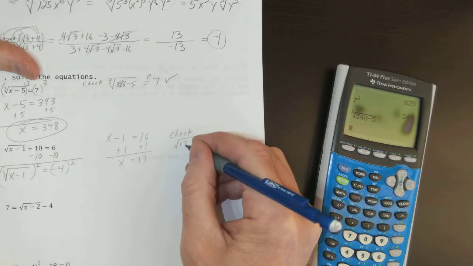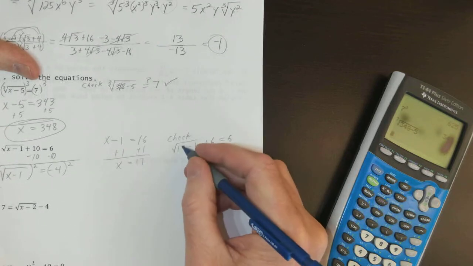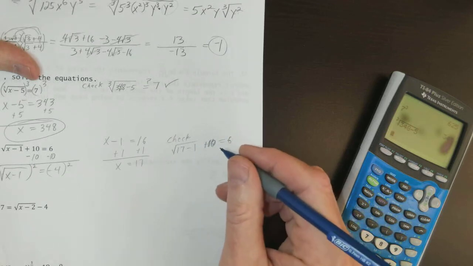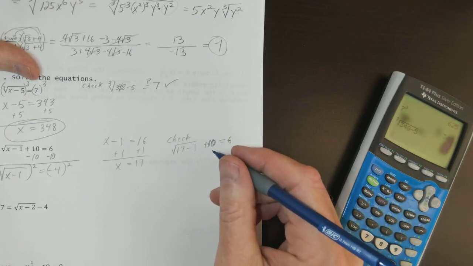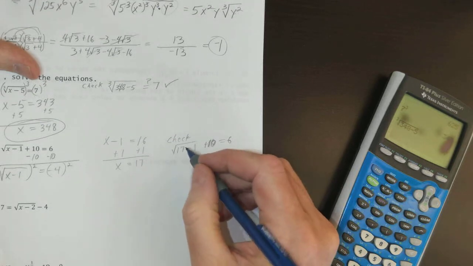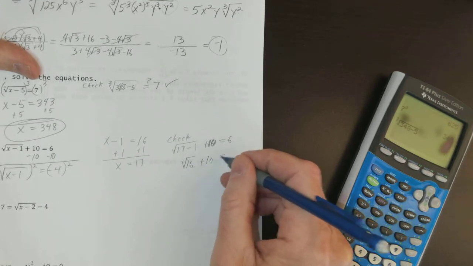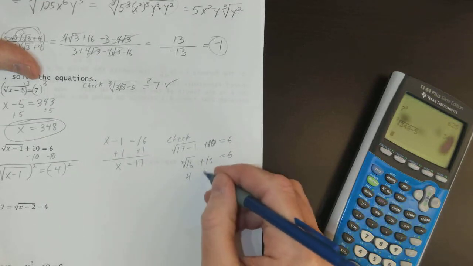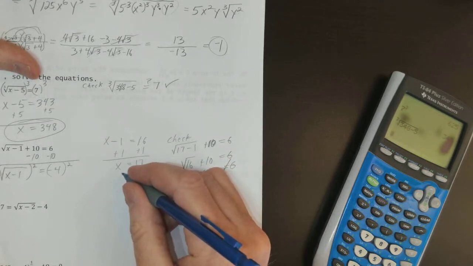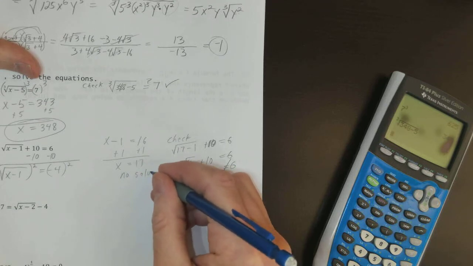Square root of 17 minus 1 plus 10 equals 6. So that's the square root of 16 plus 10 equals 6. The square root of 16 is 4. 4 plus 10 equals 6. I don't think so. So we'll go no solution there.